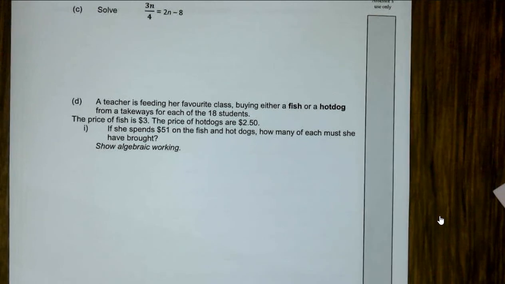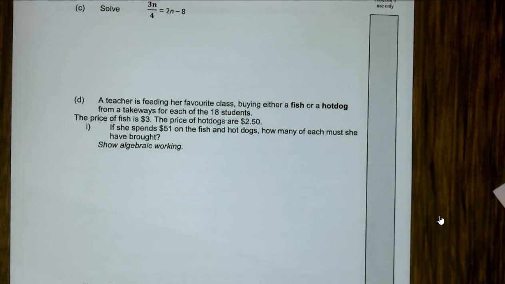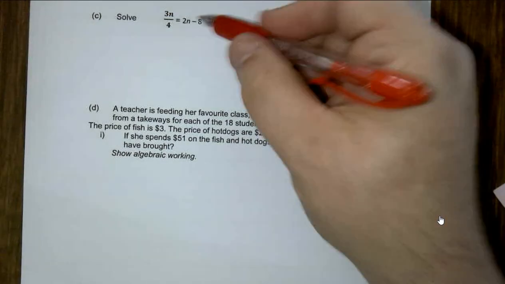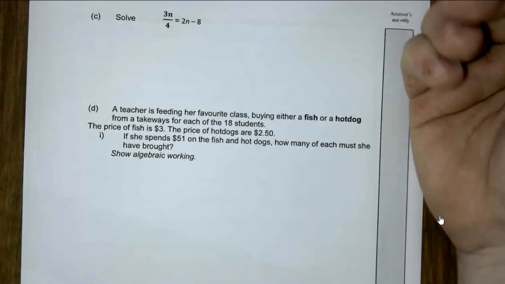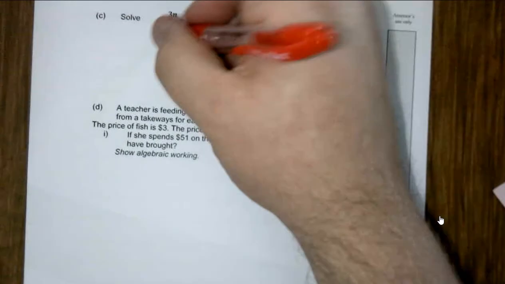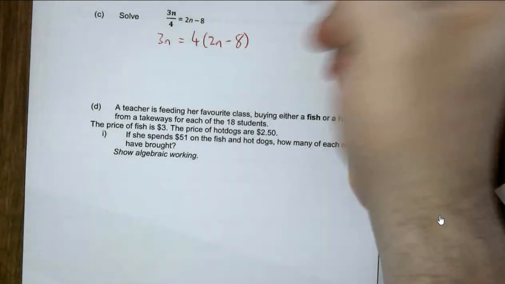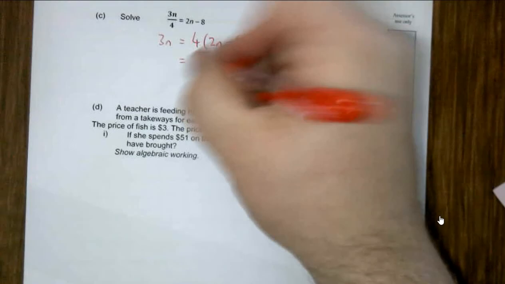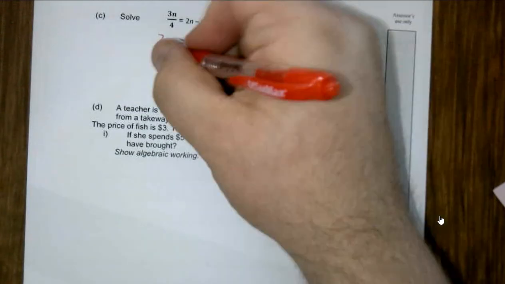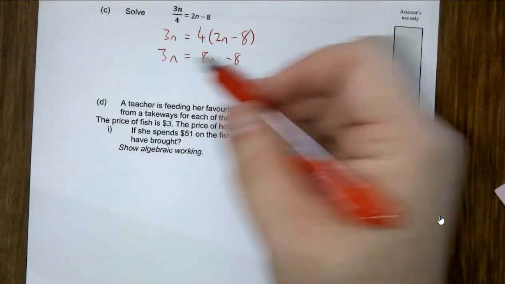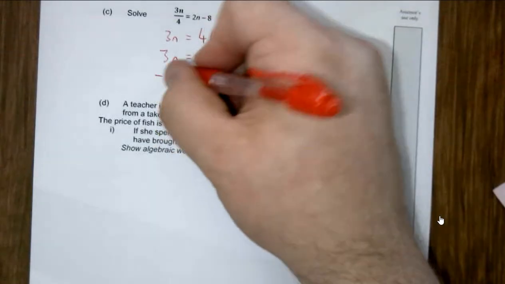Nearly done. C, solve. What level of question is this going to be? Achieved. All I have to do is solve for n. I can't combine these two yet because one of them is a fraction, so I'll just multiply everything by 4. Multiply both sides by 4. I'll expand it out. I'll bring the 8n over to this side, so it's going to be negative 5n equals negative 8.